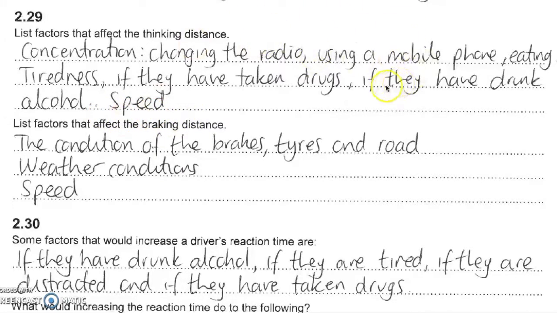Other things, simple distractions such as using a mobile phone, okay, listening to loud music, eating, just general tiredness or being under the influence of alcohol or drugs will definitely impair your ability to judge distances. With respect to the braking distance, that simply refers to the mechanics of the car and the conditions of the road, I should say. So the quality of your brakes and tires, plus the weather conditions and the road, will obviously all play into your car's ability to actually physically slow down.